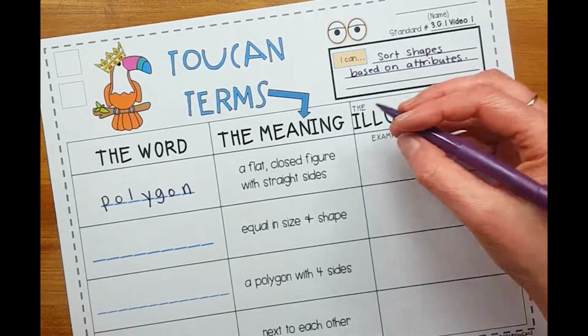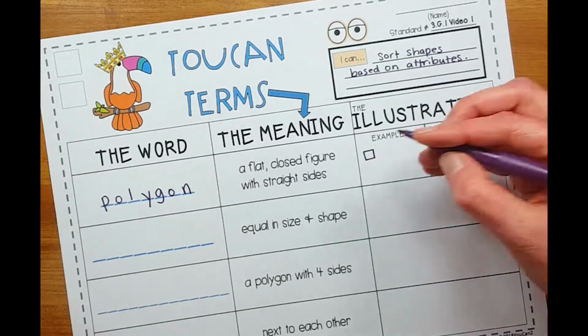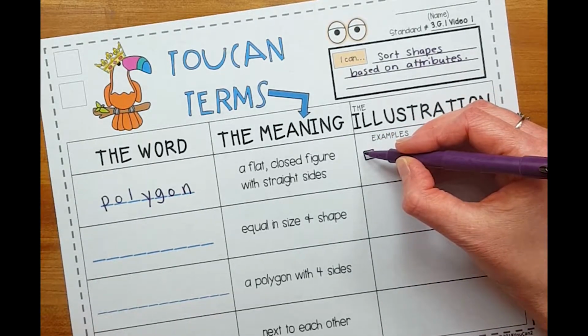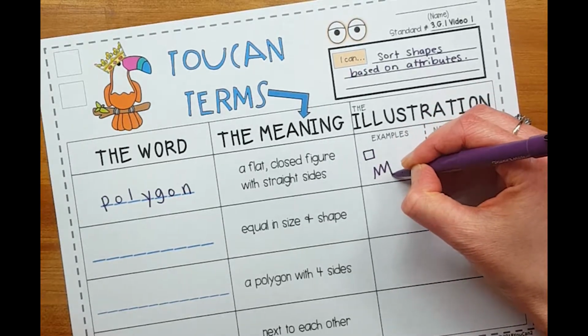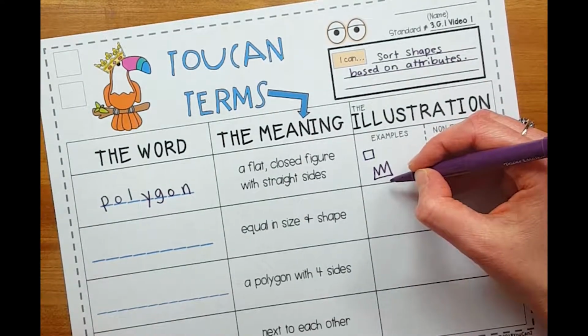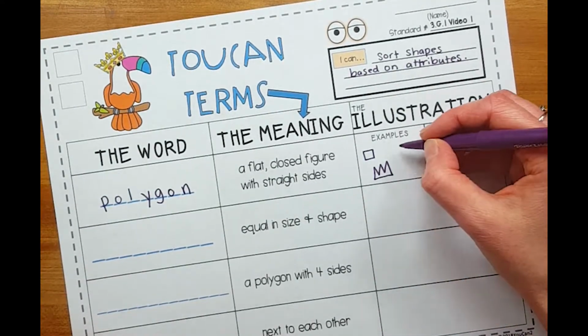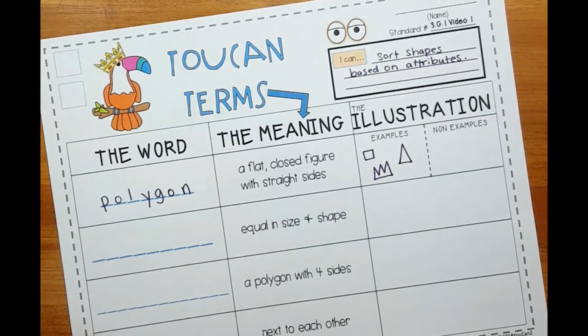Let's draw some examples. This is a polygon. It's flat, it's closed, and it has straight sides. Yukan's crown. It's a polygon. Flat, closed, has straight sides. So is this guy. That's a polygon. Flat, closed, straight sides.